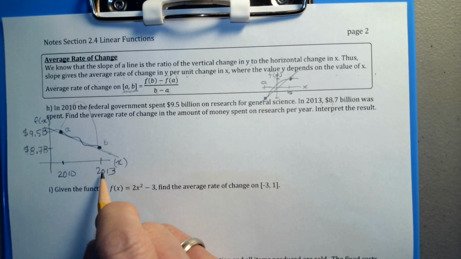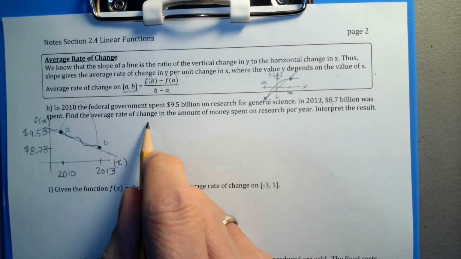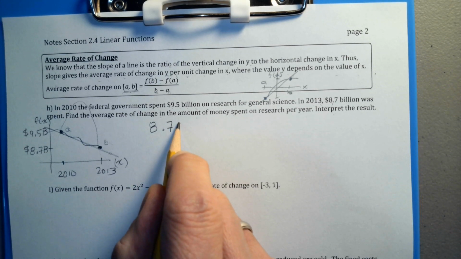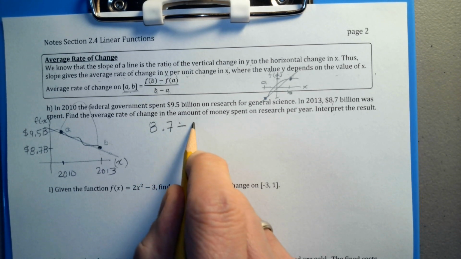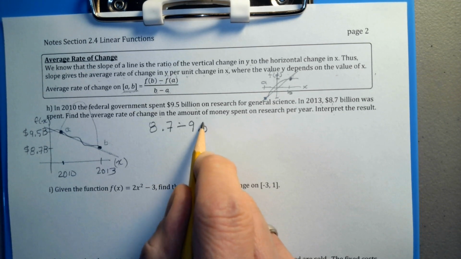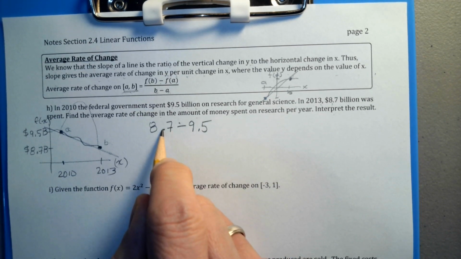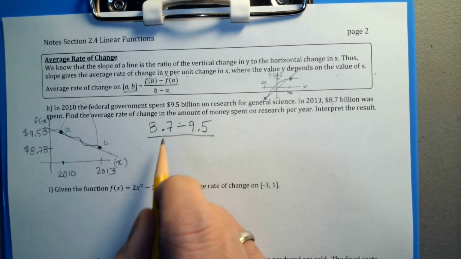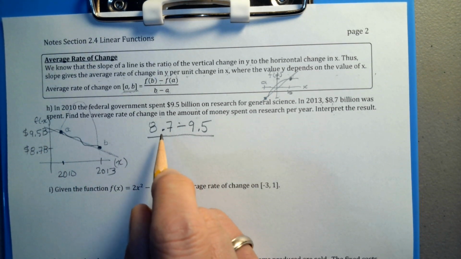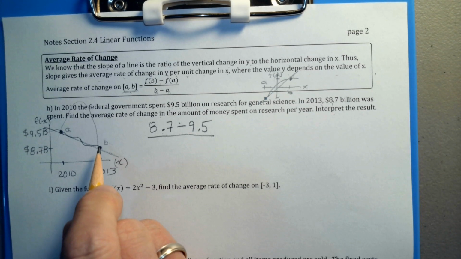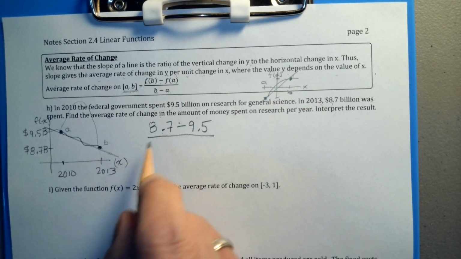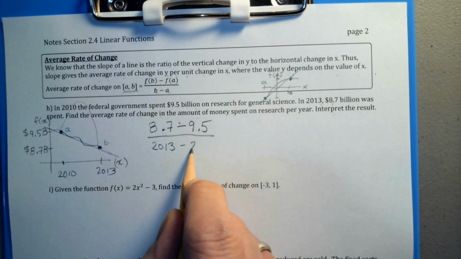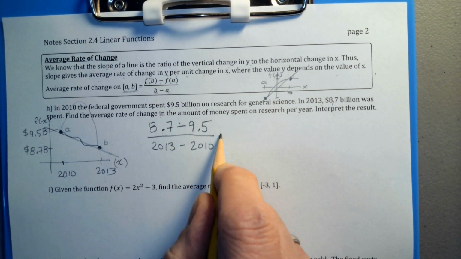So we have 8.7 billion minus 9.5 billion. That's the change in f of x, over the change in x. I started with 8.7, so I have to start with this one, 2013 minus 2010.